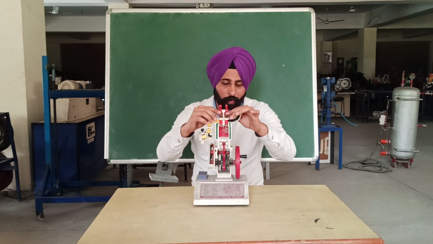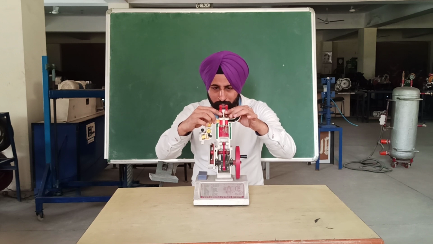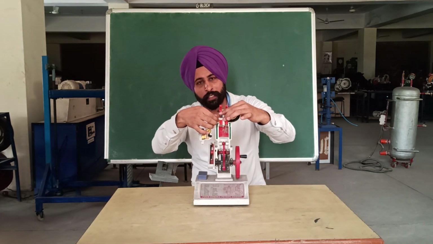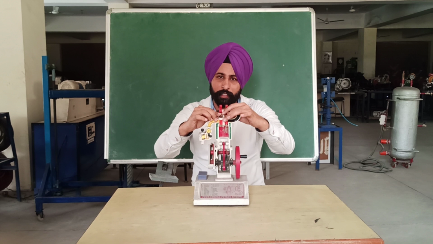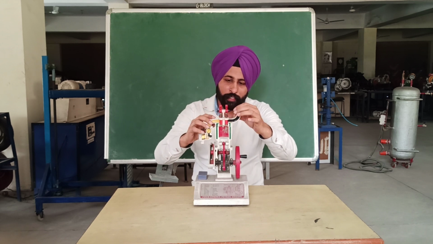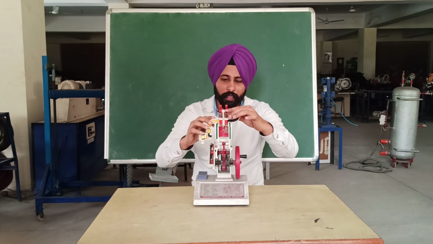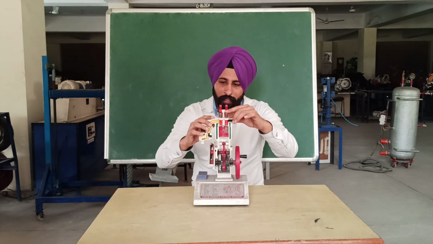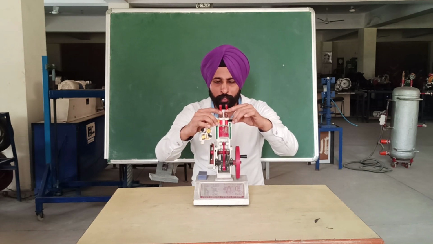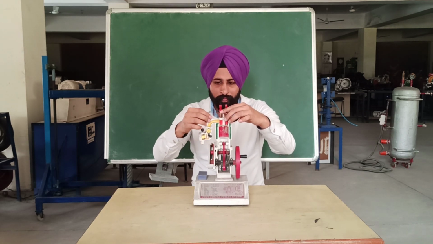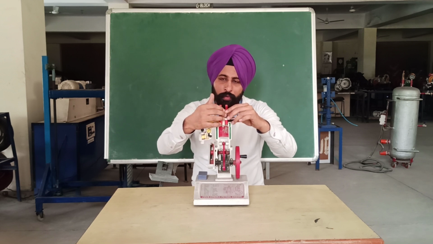Here we have two valves. The valve which is near the suction manifold is known as the suction valve. The valve which is near the exhaust manifold is known as the exhaust valve. The function of these valves is to let the mixture enter the chamber and to remove the burnt gases outside.